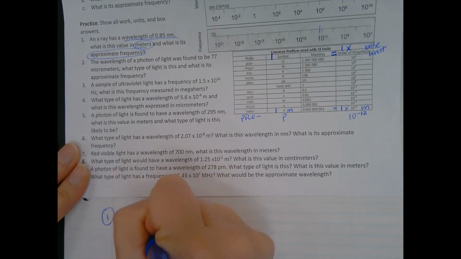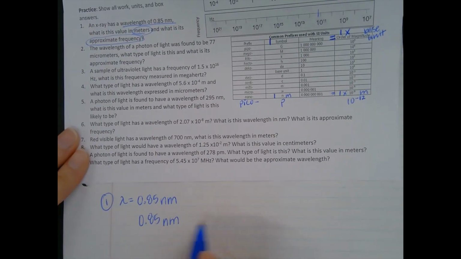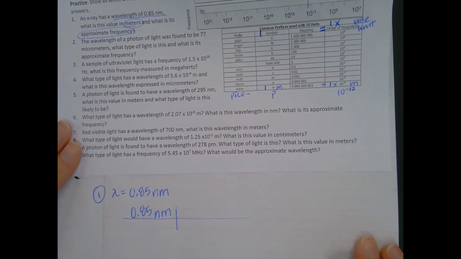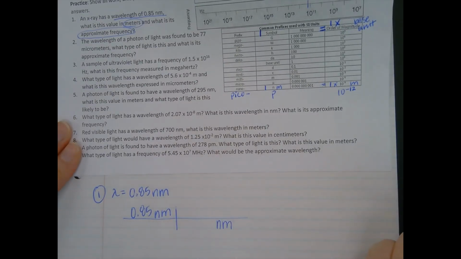So 0.85 nanometers. I'm going to set up my dimensional analysis train track the exact same way I did the example. But now I'm going to cancel nanometers on the bottom, and I want meters on the top.